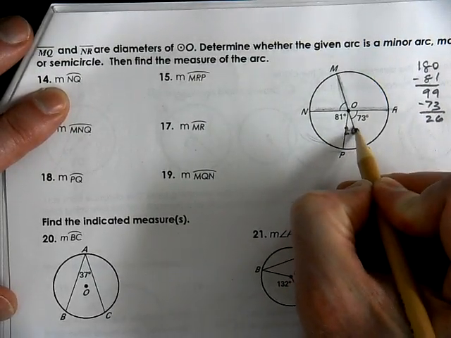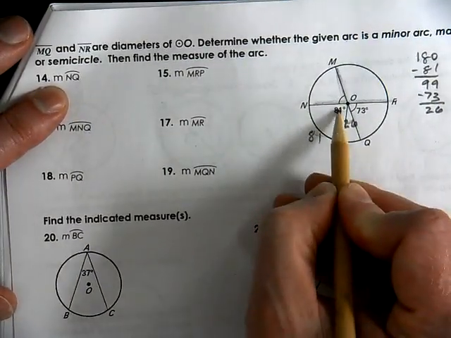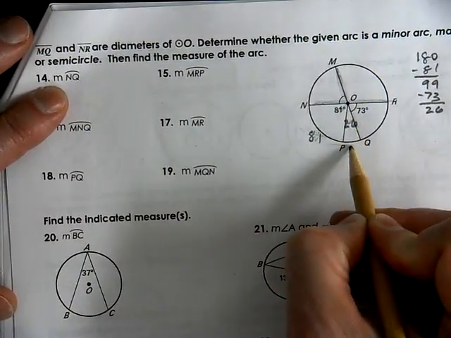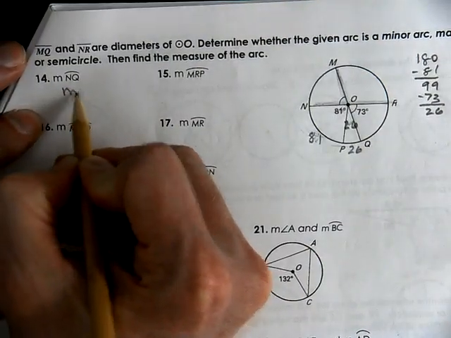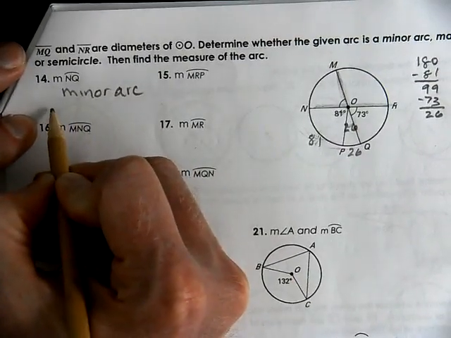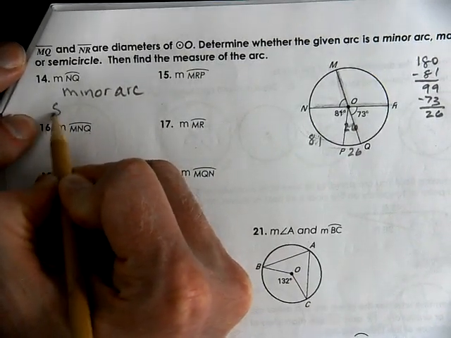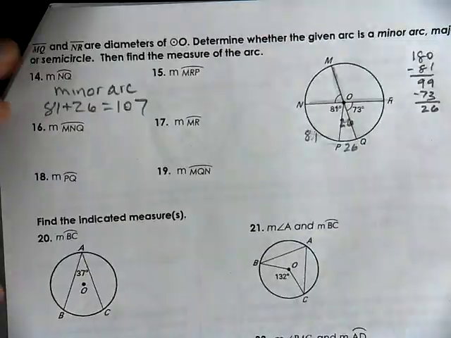So this is 26. This arc is going to be the same as a central angle. This arc is the same as a central angle. So this is a minor arc, and its measurement is 81 plus 26, 107.